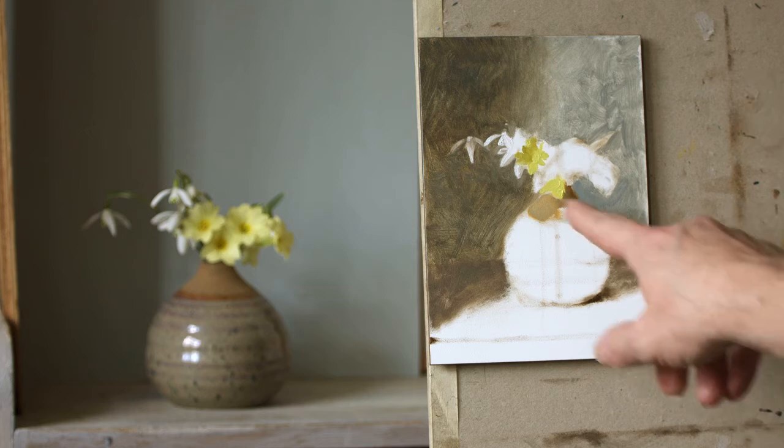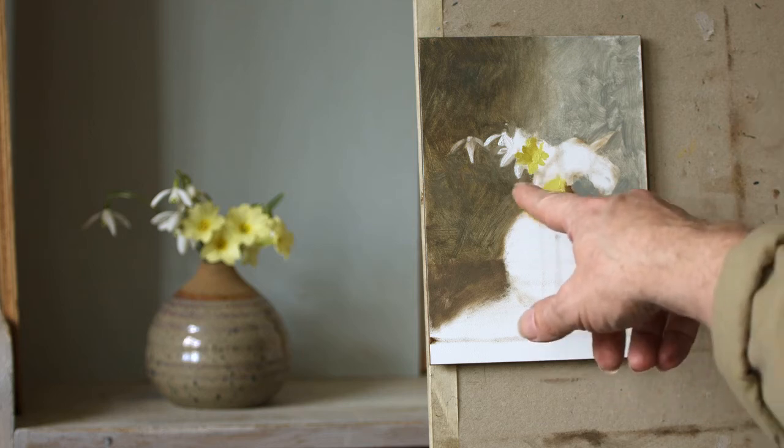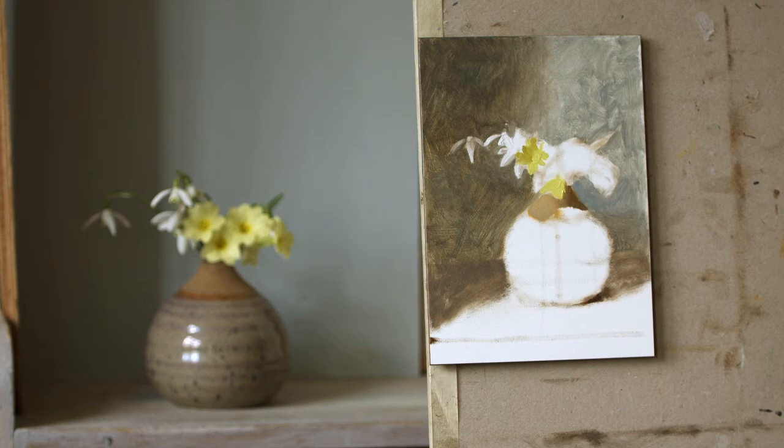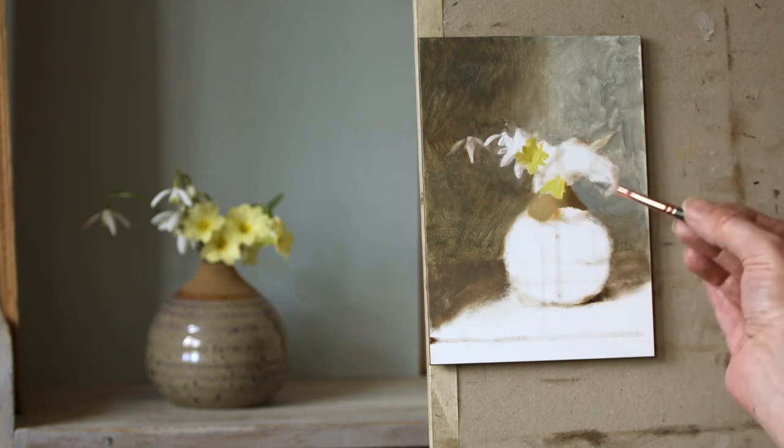Pretty sure there's a value relationship that's off here. I want this to come darker. Maybe because my snowdrops are slightly darker on my panel than they are in real life.